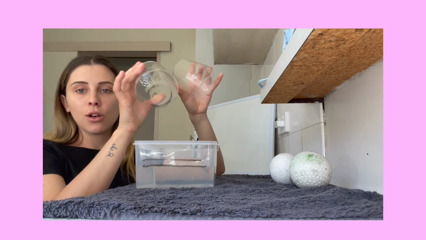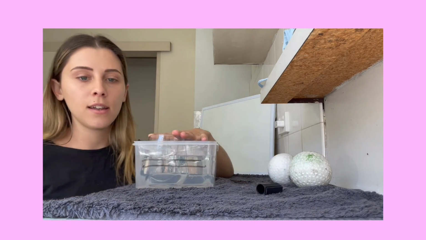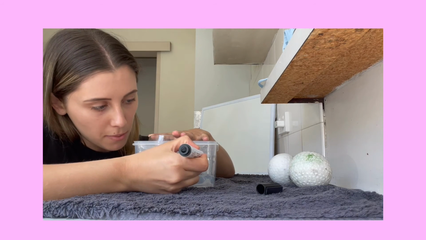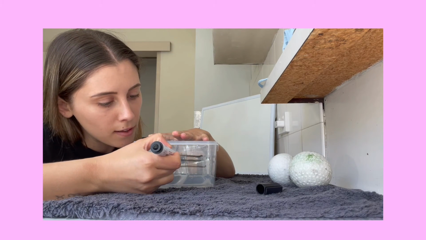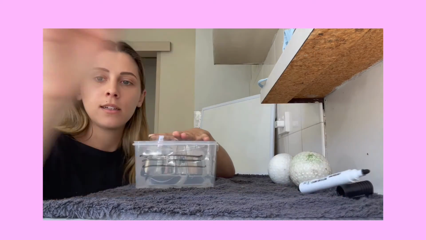So let's see how much the water is displaced with a different set of identical objects. There we go. I have my different set of objects, and I'm going to mark the line of displacement.